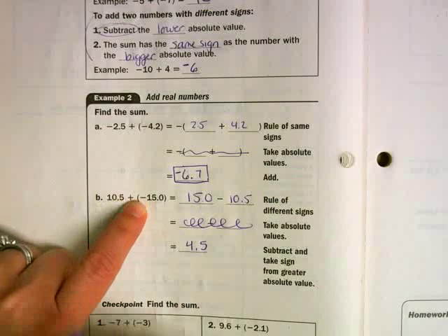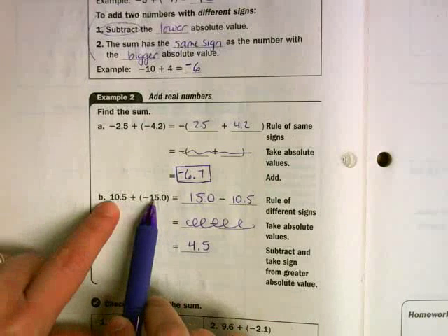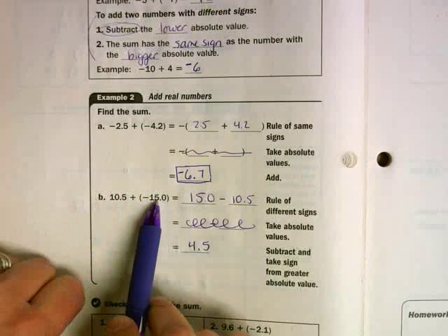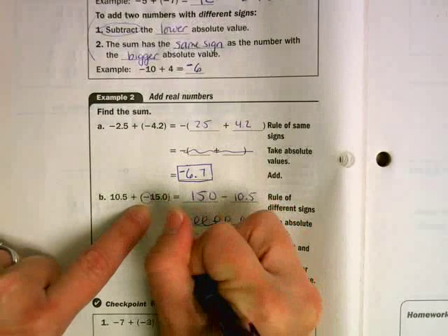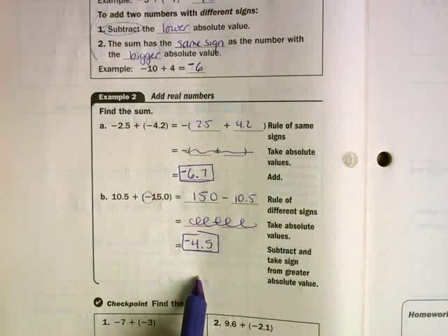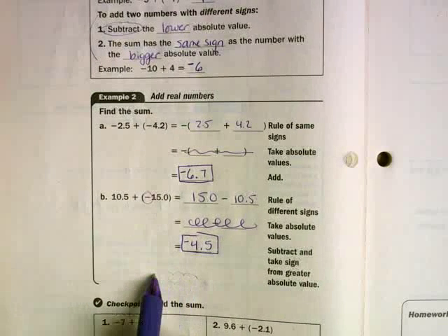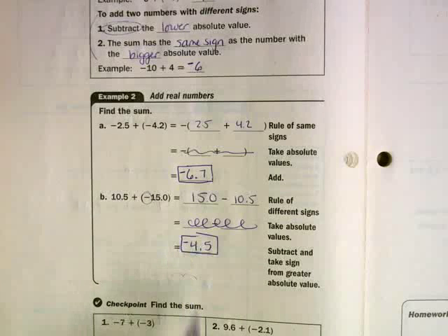And then I've got to look at which absolute value was bigger, 15 or 10.5. 15, and that number was negative, so my answer's got to be negative. And does that make sense? If I'm at 10.5, somewhere positive over here, and I'm going down 15, am I going to pass 0 and go into the negatives? Yeah, I am. I'm going to end up at negative 4.5.